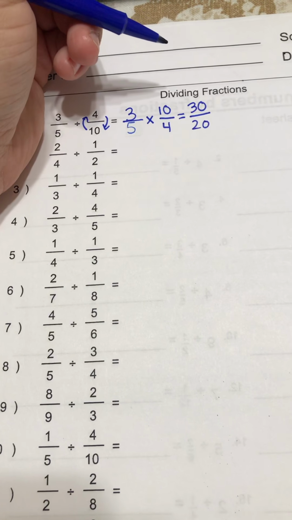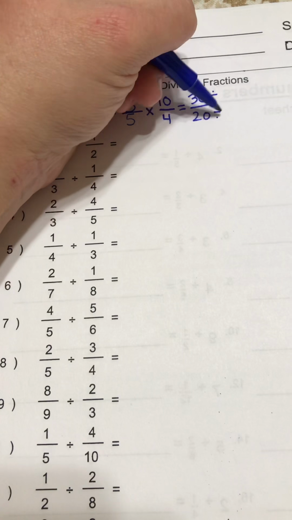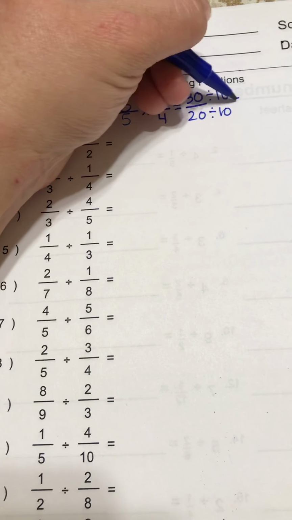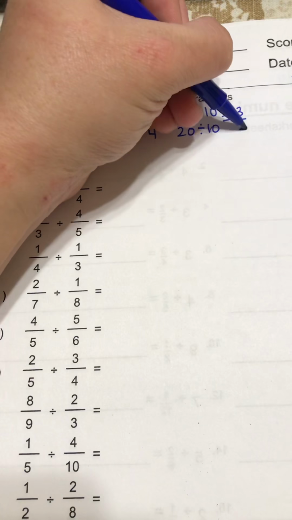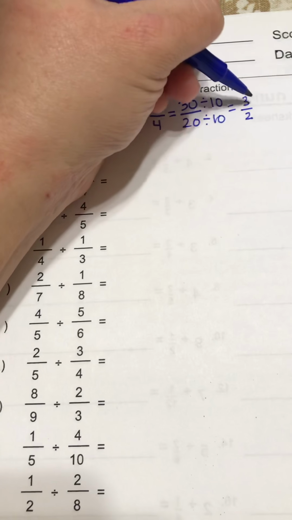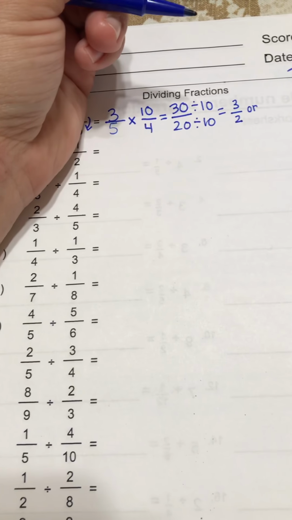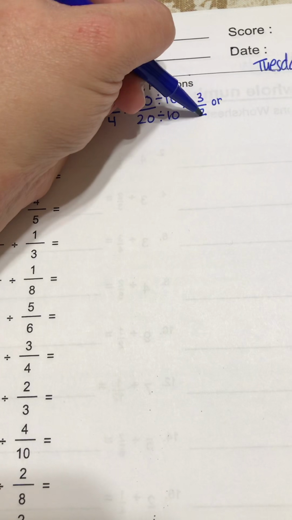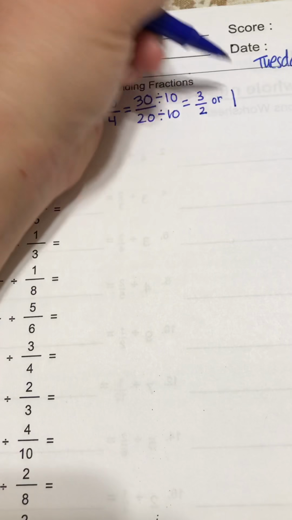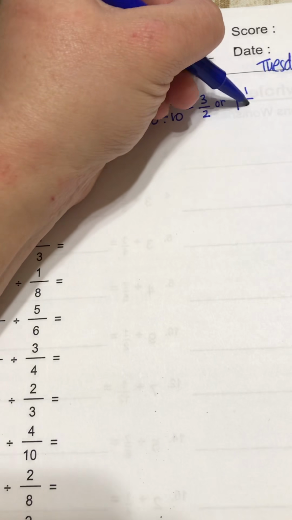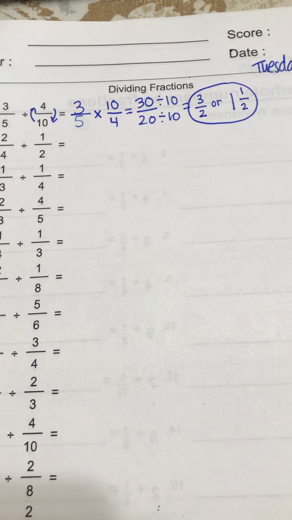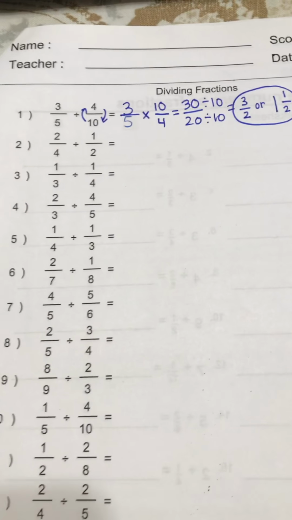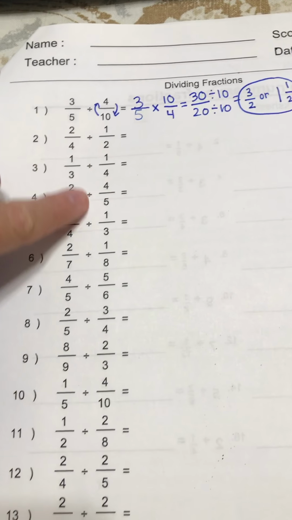Notice they both have a 0 in common, so that means we can divide by 10. When we divide by 10, it just drops the 0, so now we have 3 halves, and you can leave it as is, or you can write it as a mixed number. So 2 goes into 3 one time. What's left over would be 1 and a half. So either answer would be correct. Okay, circle your final answers. Go ahead and pause the video now. Solve the rest of this page. Come back and check your answers.